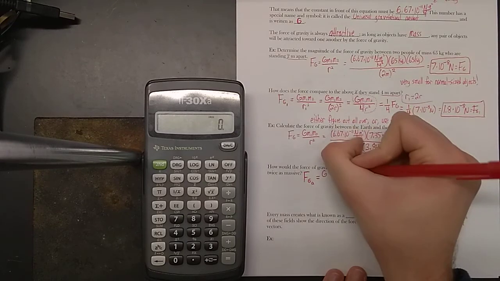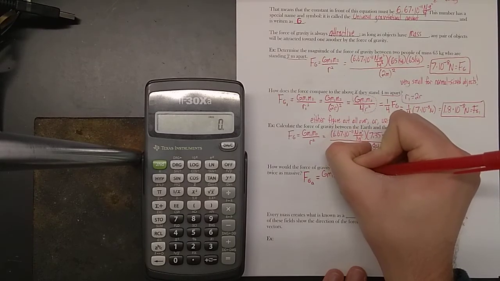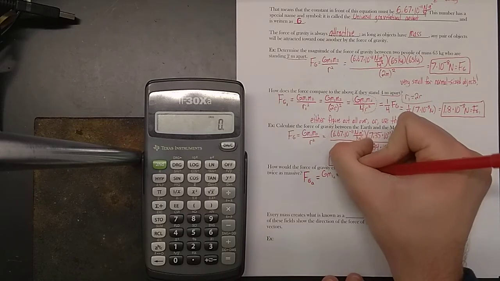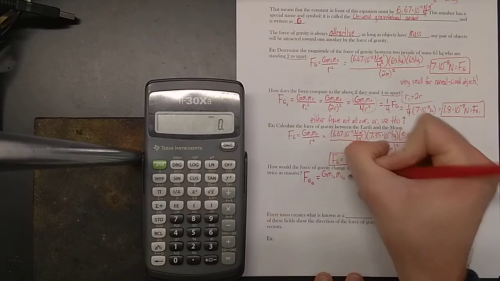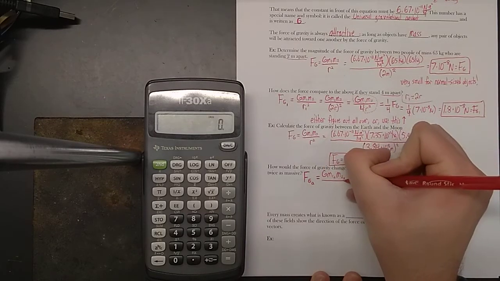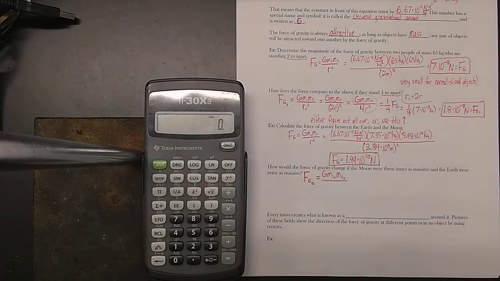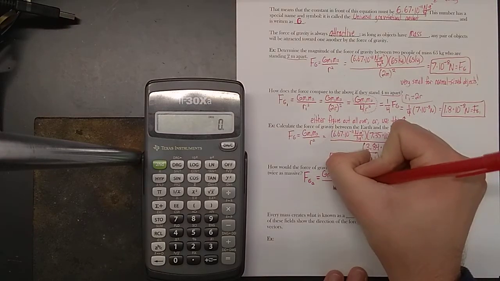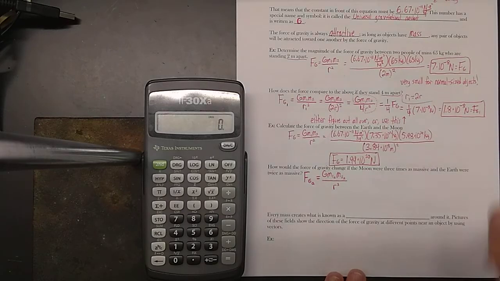G is a constant. That doesn't change. So now I'm going to have M1A, because we're changing the mass, M2A, and if you don't want to do this, fine, but you don't have to. I'm trying to show you this is how I like to differentiate these things, okay? I'm not saying you have to do it the exact same way I do. The radius doesn't change, so we're just going to do regular old r squared.